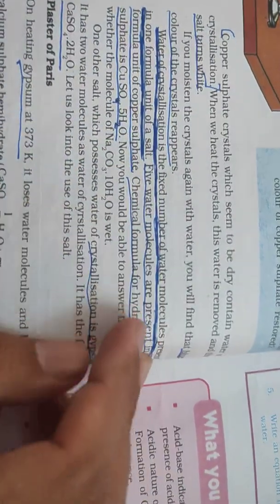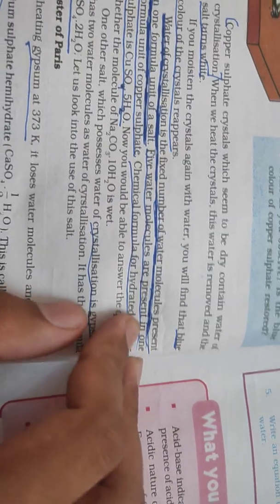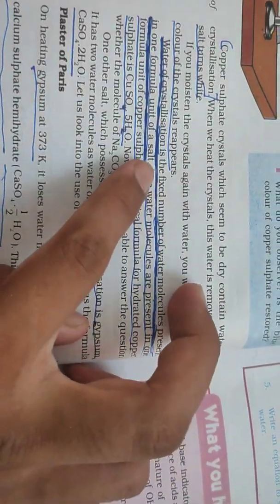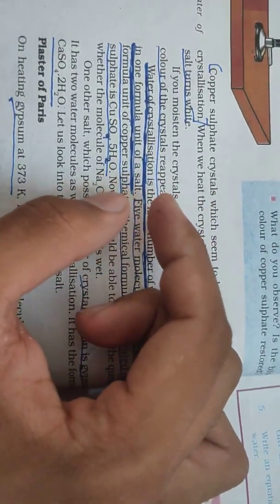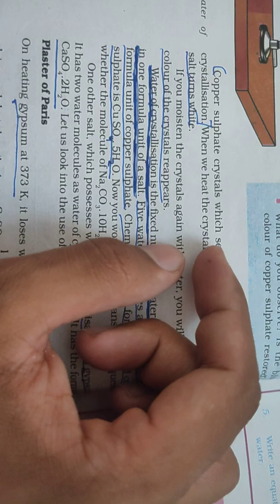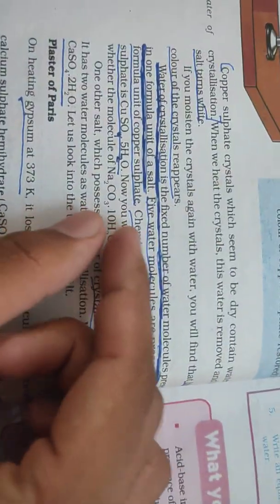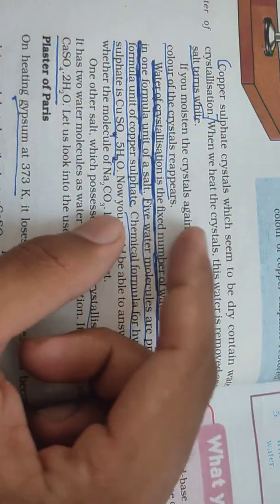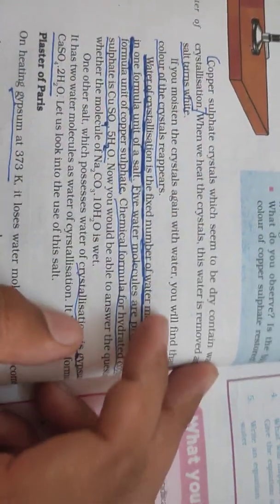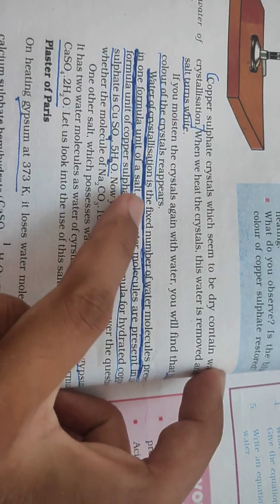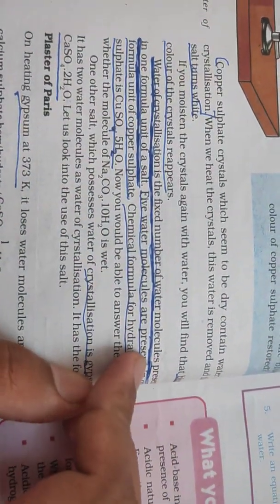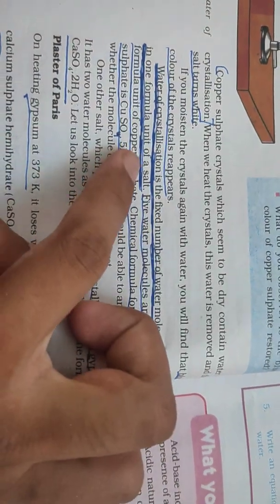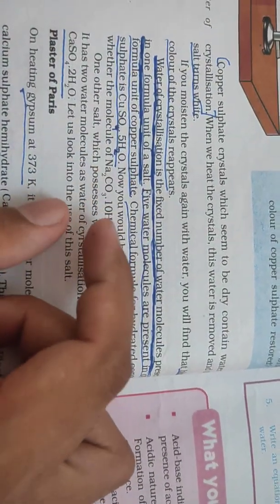Water of crystallization is the fixed number of water molecules present in one formula unit of salt. One formula unit, you can choose any unit as your one formula unit. You can take 1 gram, 1 kilogram, 1 milligram. You can choose any particular unit, but you have to use the same unit for every other operation that you do involving that particular case. So water of crystallization is the fixed number of water molecules present per formula unit of salt.